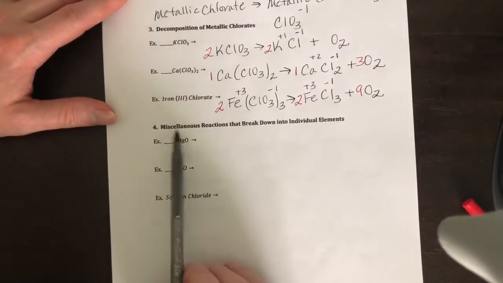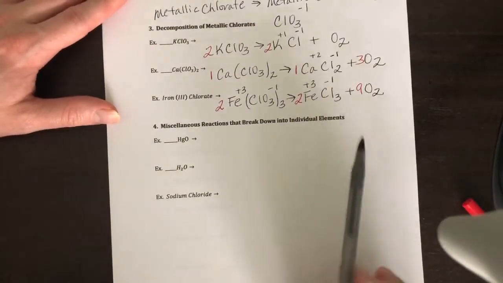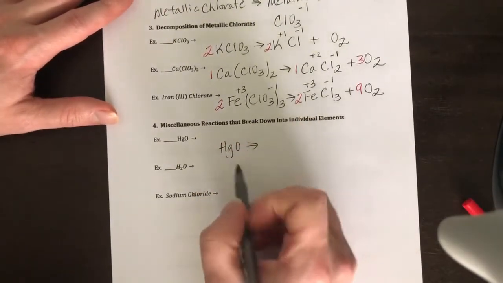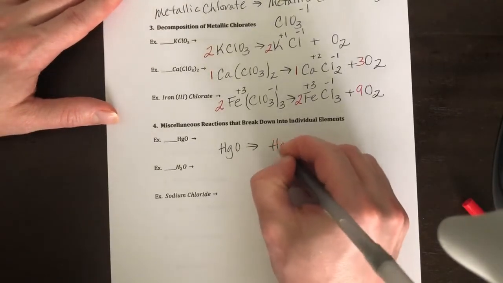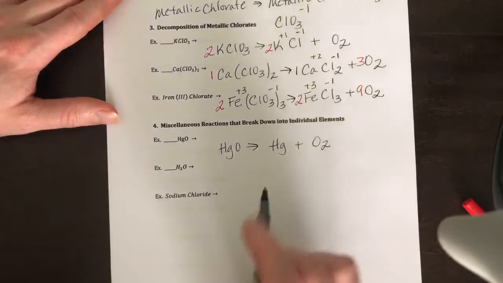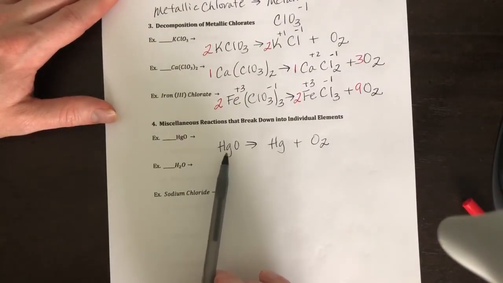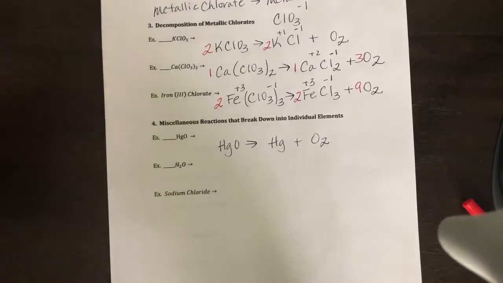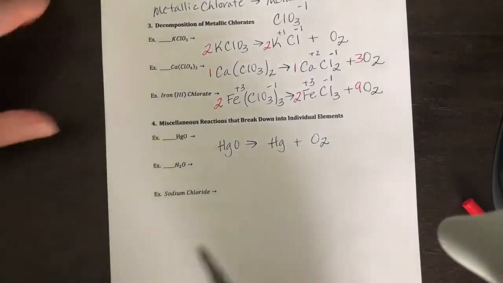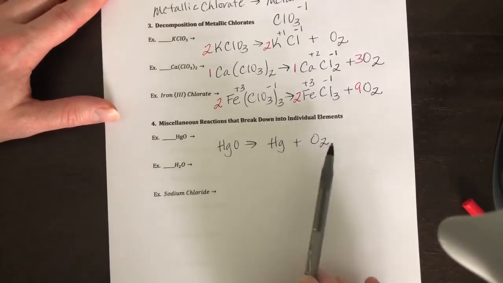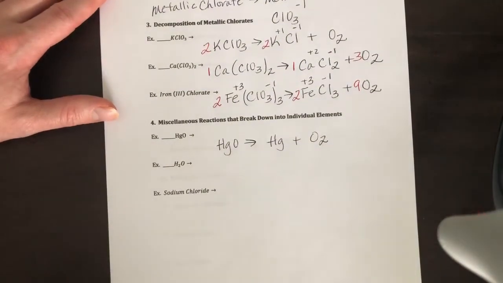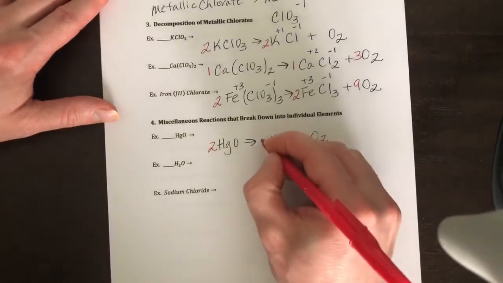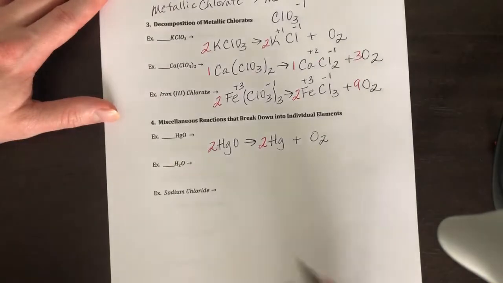Okay, so miscellaneous reactions that break down into individual elements. What it pretty much says is that if you have a compound, it's going to break down into its elements. So in this example, the 2 elements are going to be mercury and oxygen. So whenever you split that compound up, it's going to form mercury by itself, and oxygen by itself. Now, we got to balance this. So we got 2 oxygens on this side, 2 oxygens on this side, 2 Hg's, 2 Hg's.